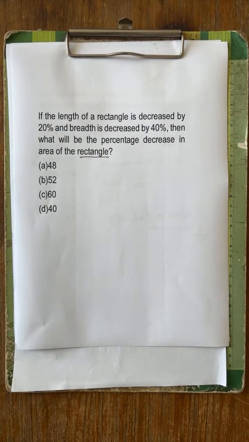Now, if the length of rectangle is decreased by 20% and breadth is decreased by 40%, then what percentage decrease in the area of rectangle?